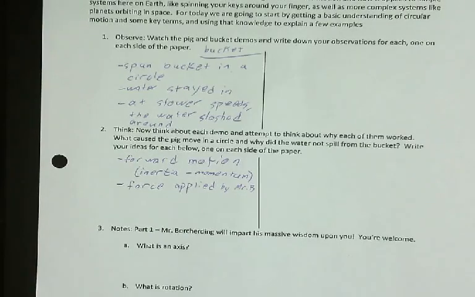One other thing, how do you think this applied force should compare to gravity? Bigger, smaller, or the same?